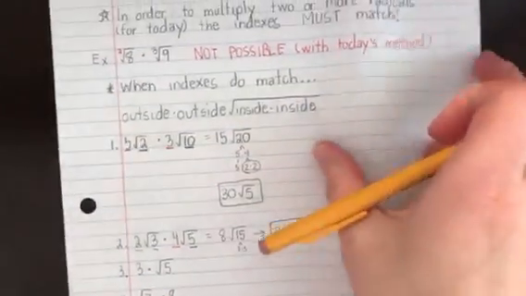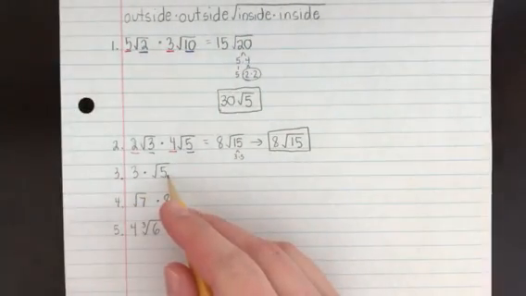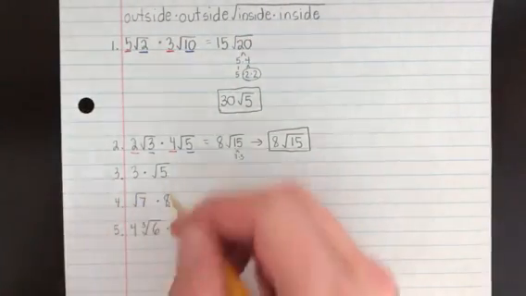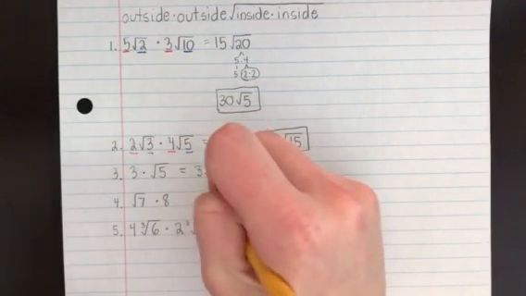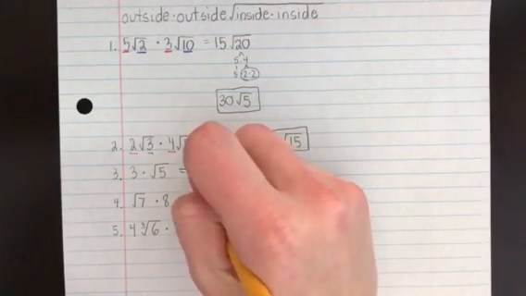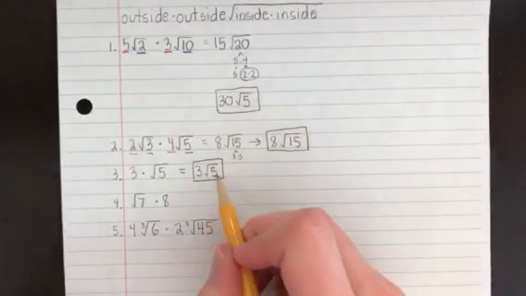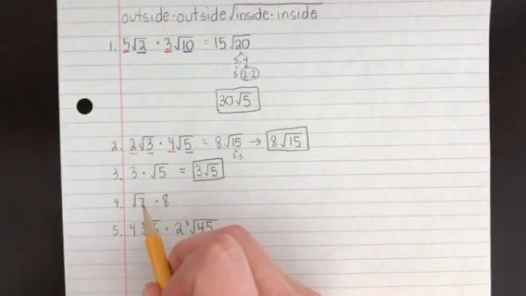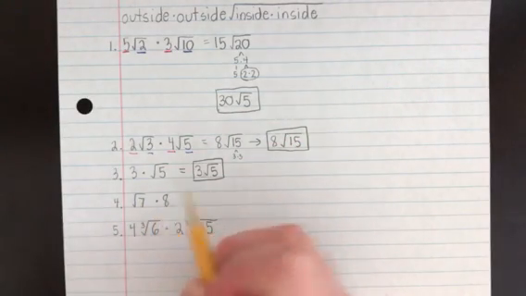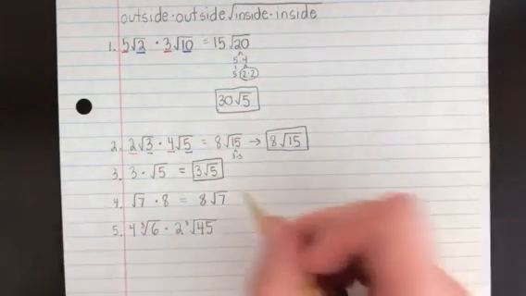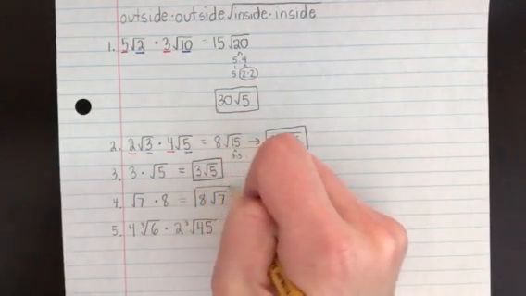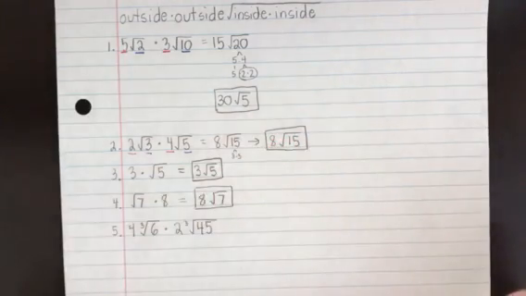Some easy problems that may confuse are when one number is a whole number and one number is a radical. When that's the case, they just stick together. So 3 times square root of 5 is 3 square root of 5, and 5 is prime, so it doesn't break up. Similarly, square root of 7 times 8 would just be 8 square root of 7. Again, 7 is prime, doesn't break up, so you're done.